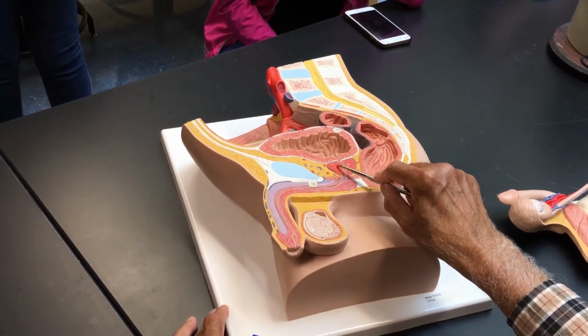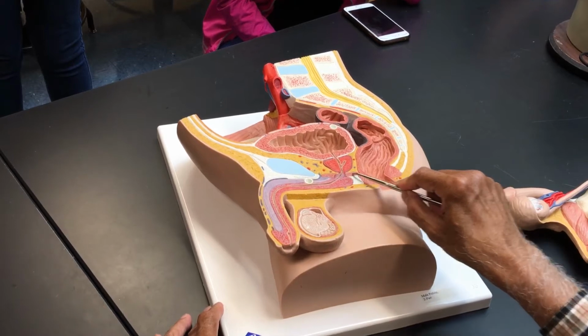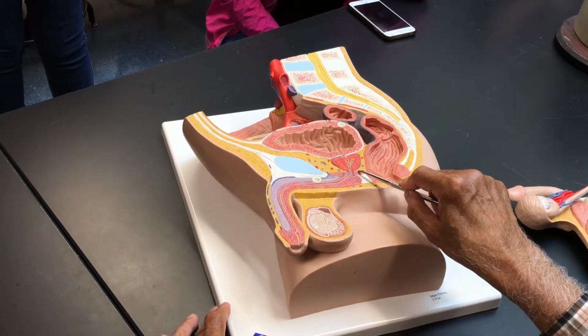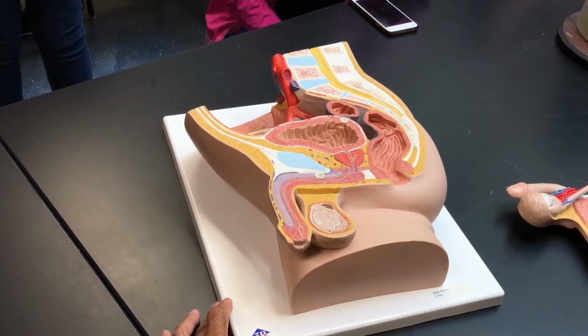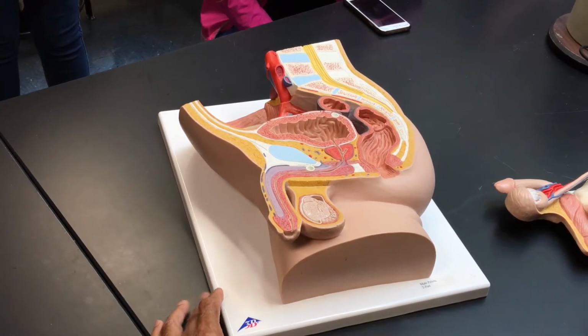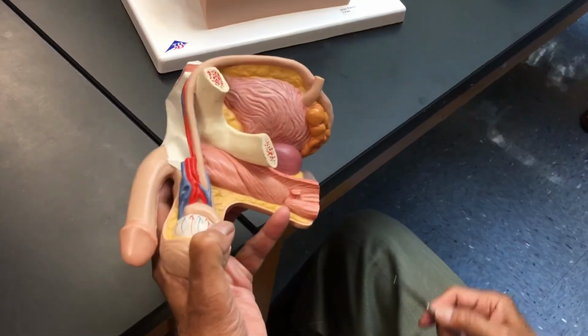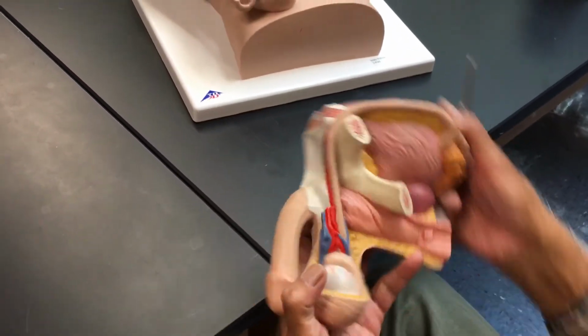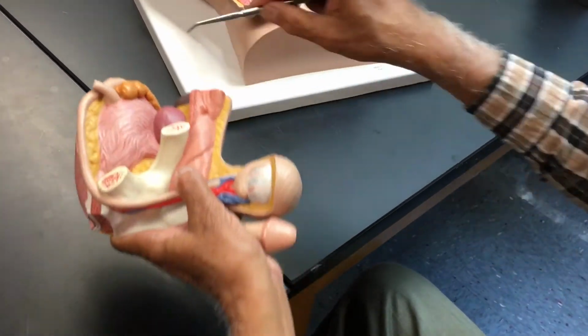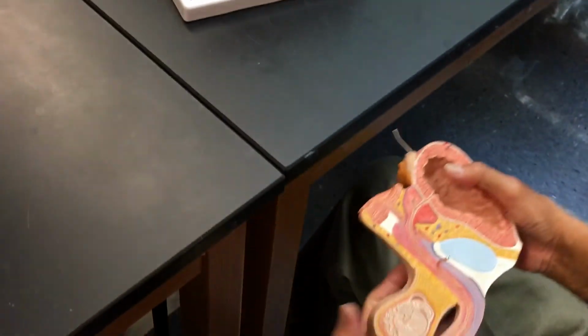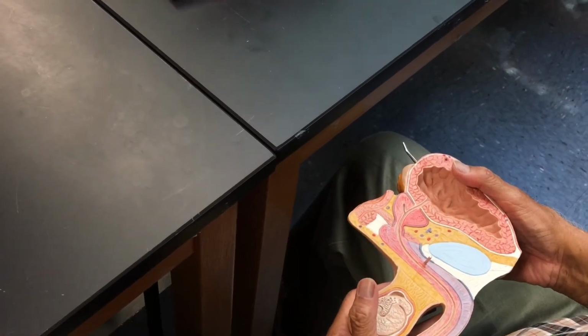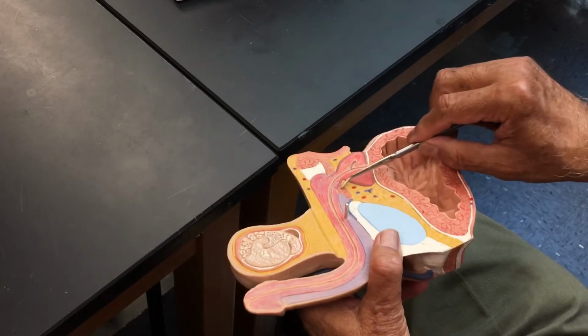Ejaculatory duct, prostate gland, urogenital diaphragm or deep muscles of perineum. This passageway, inguinal canal. Seminal vesicle, prostate gland. Here is the urogenital diaphragm.